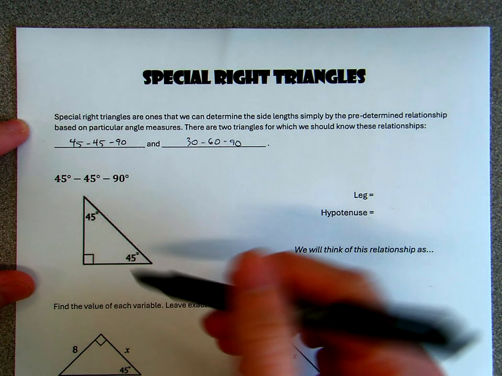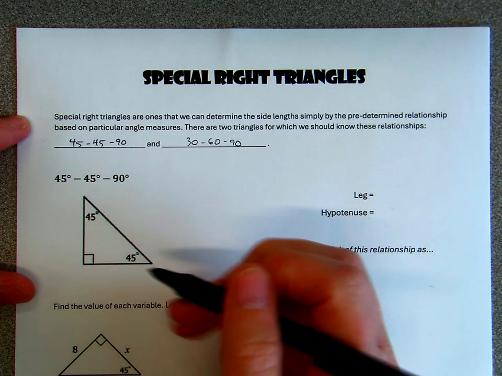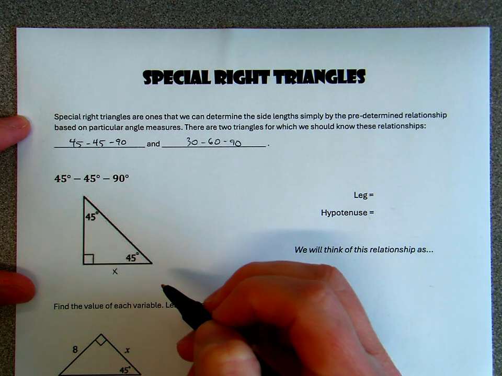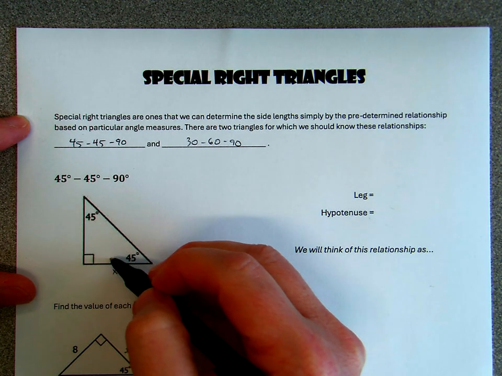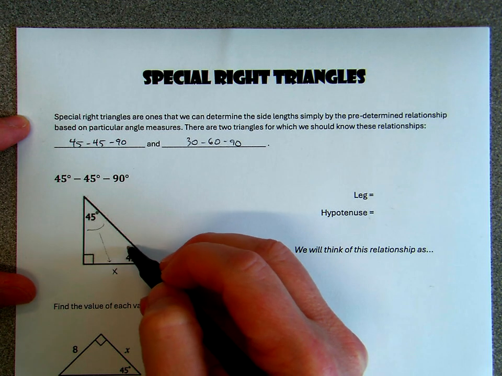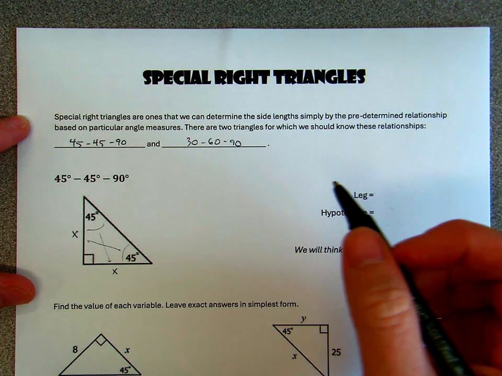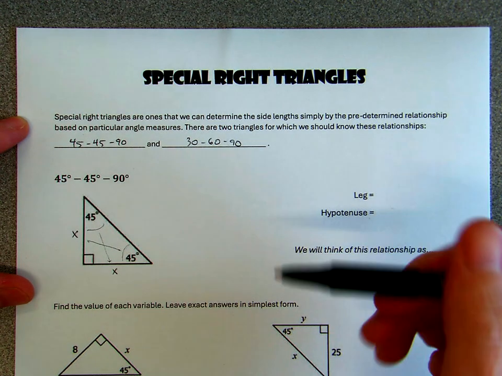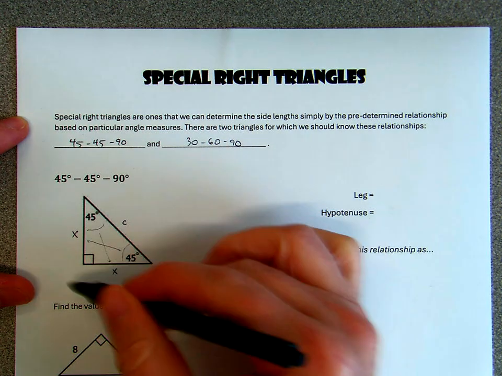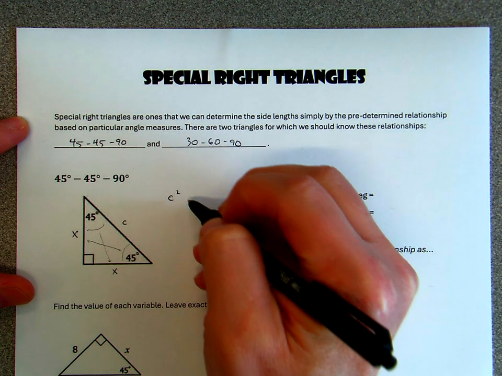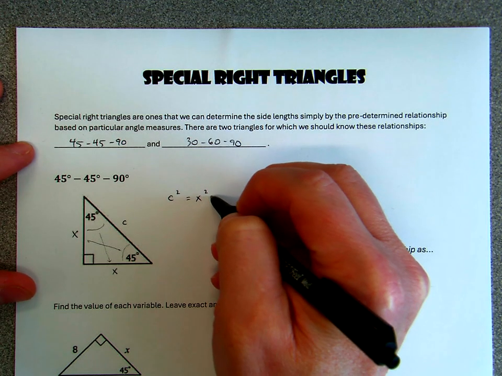So if we had a 45, 45, 90 triangle, like this one, then we don't really know much here, but we do know that whatever this side length is, I'll call it x, since this angle, 45, makes this side, and this angle is the same, it makes this side, then that means this one must also be length x. And thinking about Pythagorean theorem, usually we let the hypotenuse be c. So in the Pythagorean theorem, we know that c squared would be equal to a squared plus b squared, which in this case would just be x squared and x squared.